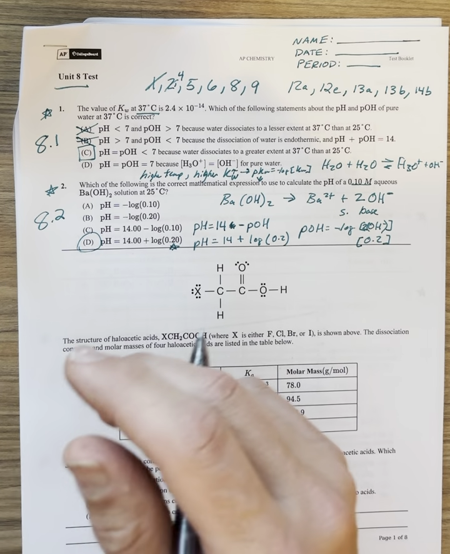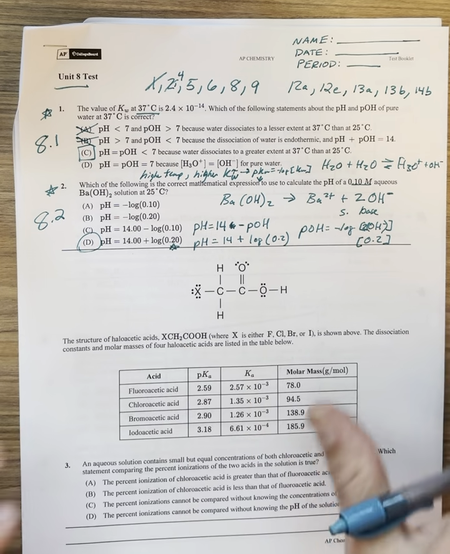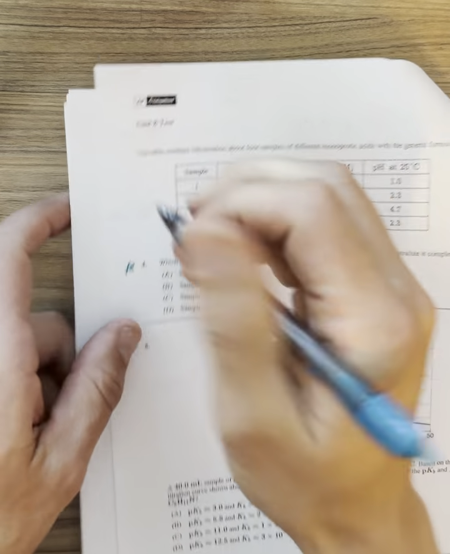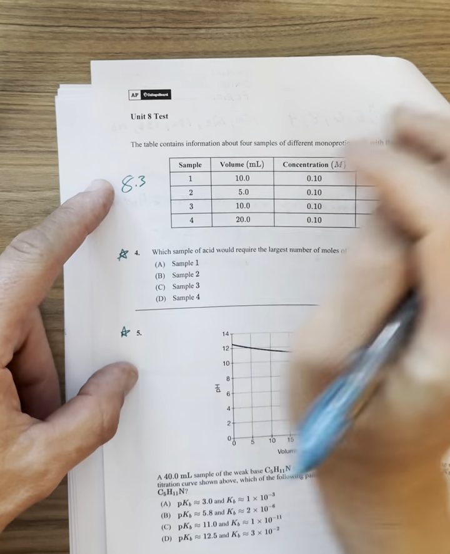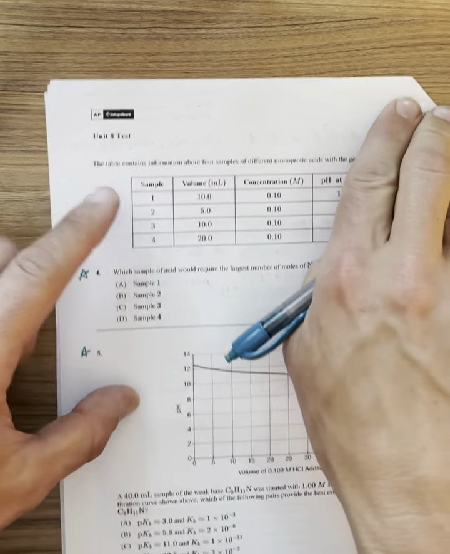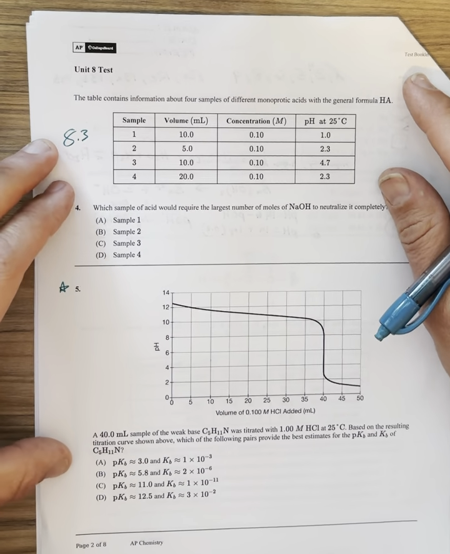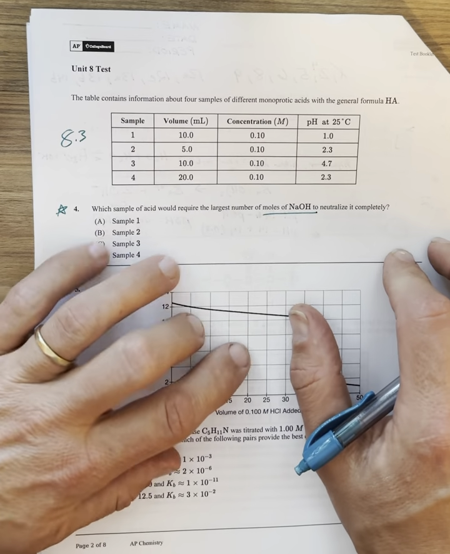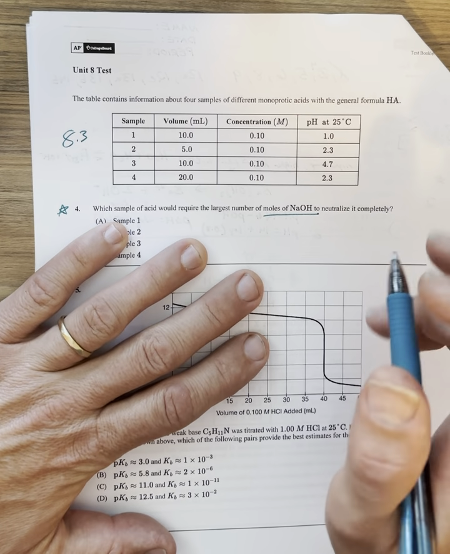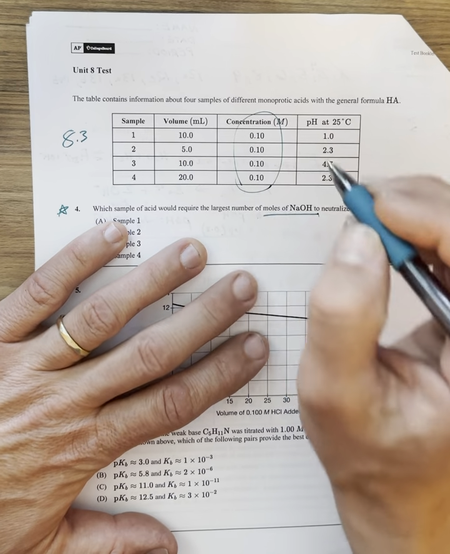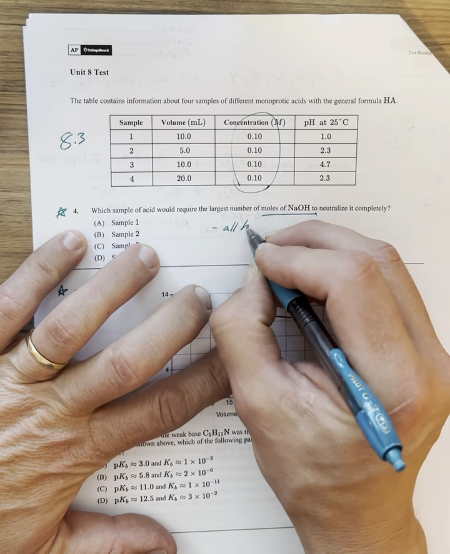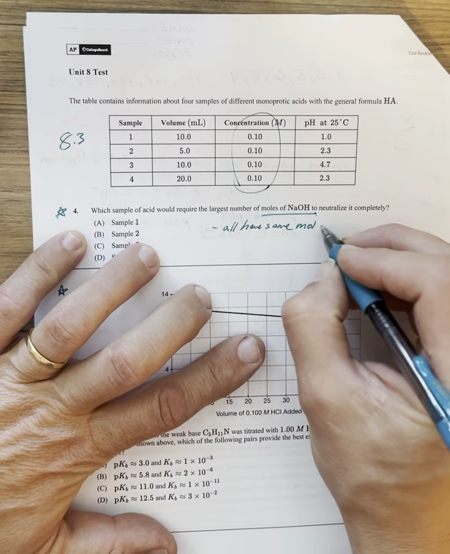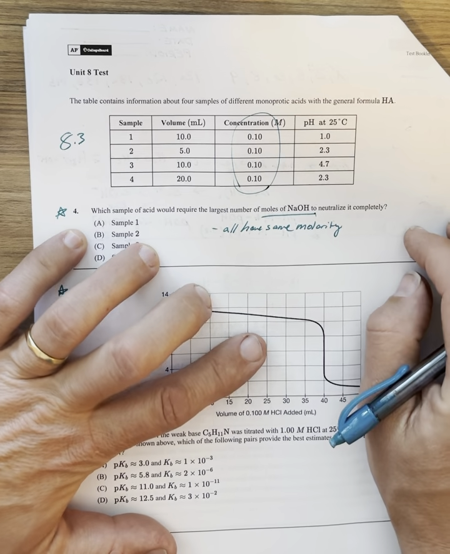Number 4 dealt with topic 8.3, weak acids and weak bases. We're given a table and we're asked which one would require the most moles of NaOH to neutralize it completely. So a few key things to recognize here. All have the same molarity, so that doesn't really tell us a whole lot.